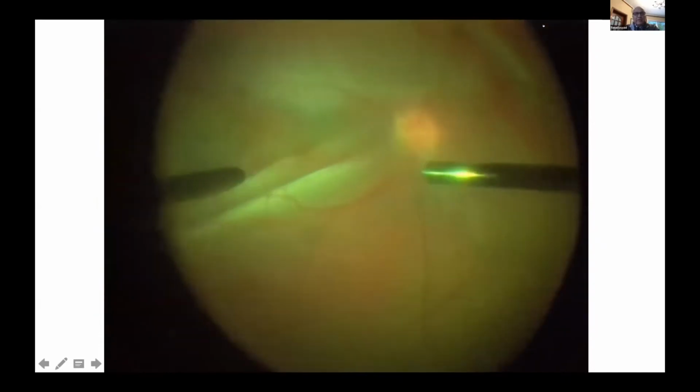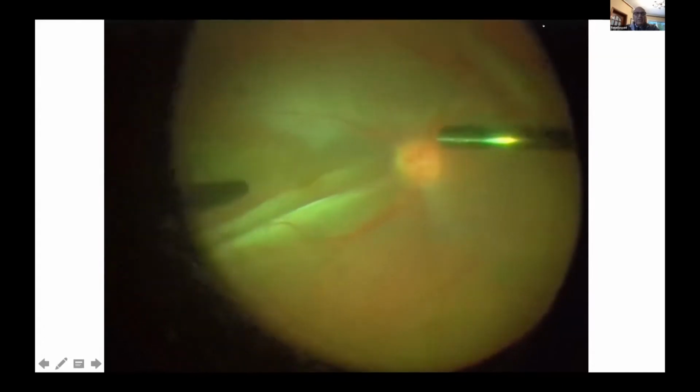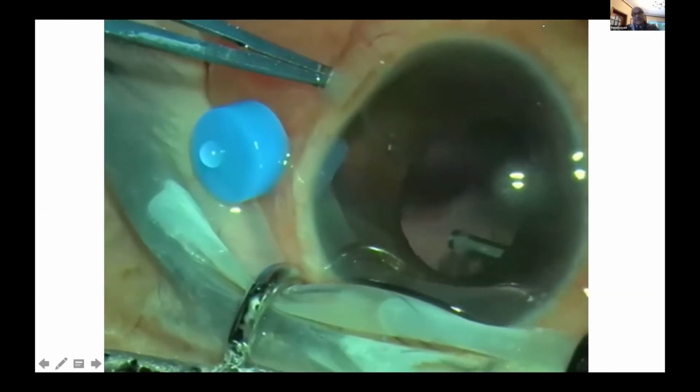Once I aspirated, finally, I could see the optic disc. There is retinal incarceration. What that means is that those folds are a sign of retinal incarceration posteriorly. This area is a diffuse chorioretinal scar temporally.